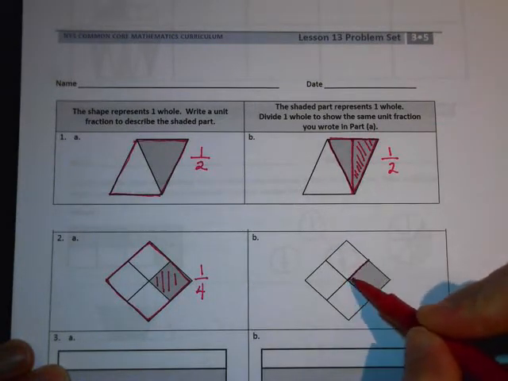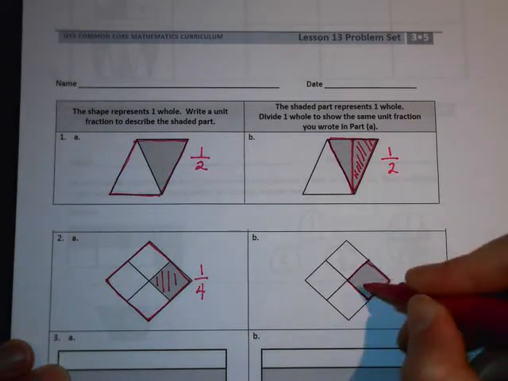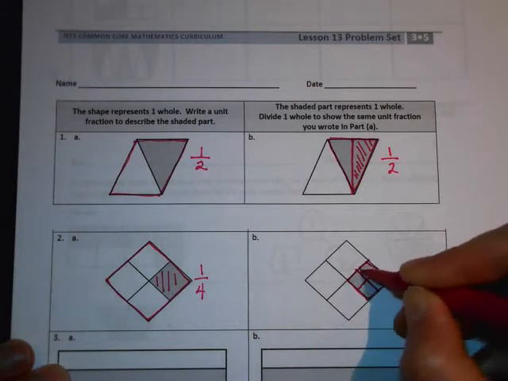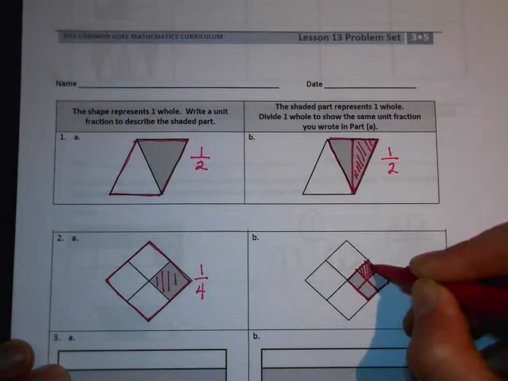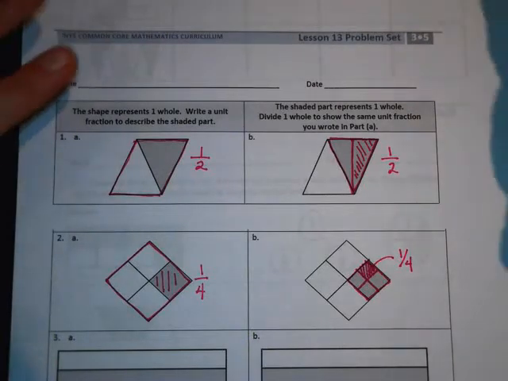So to represent 1/4 on this, we divide it up into 4 equal parts and shade in one of them. So this is a really good exercise to have kids start getting their bearings on what a whole is, right? It's a really cool exercise. So, for example, this would be 1/3.